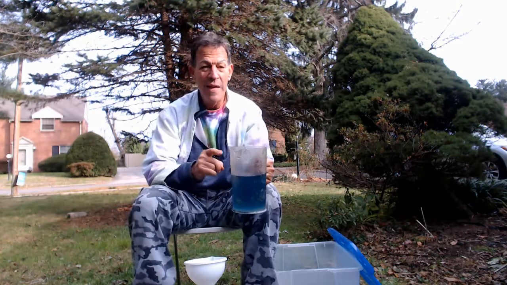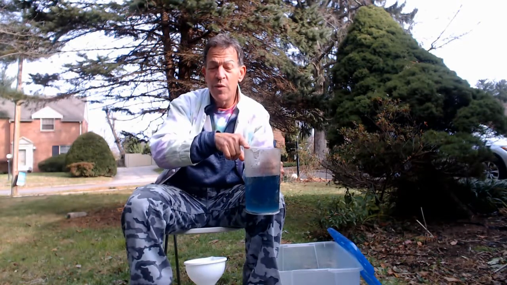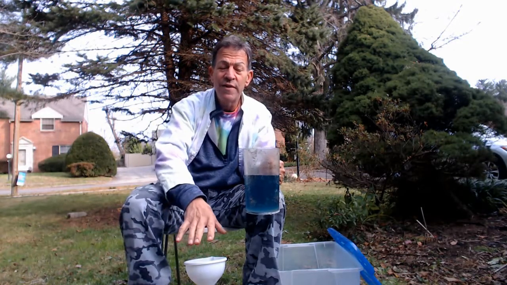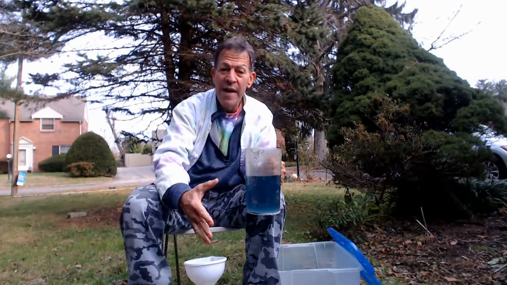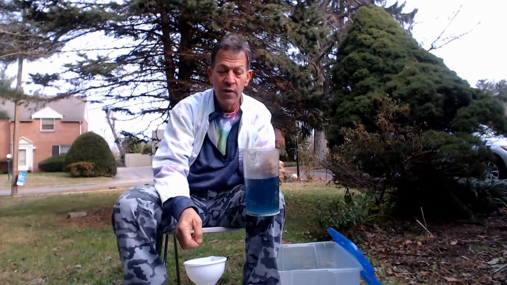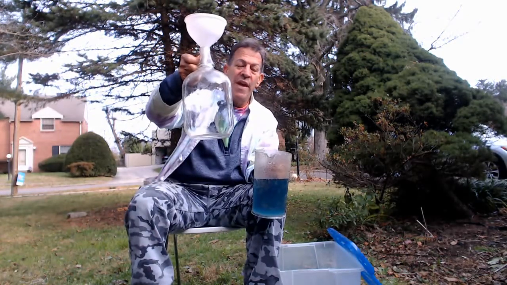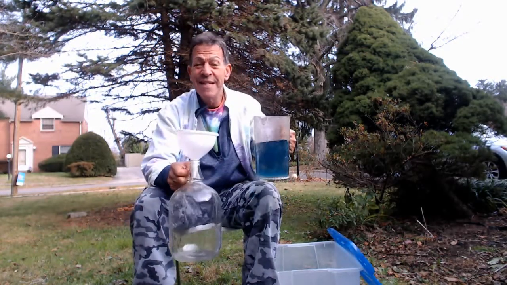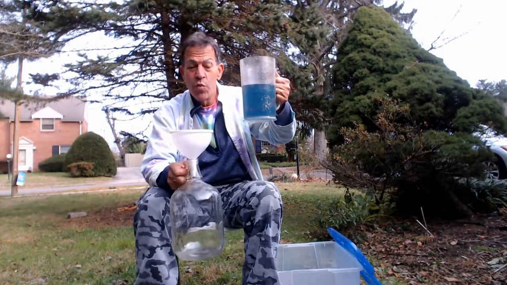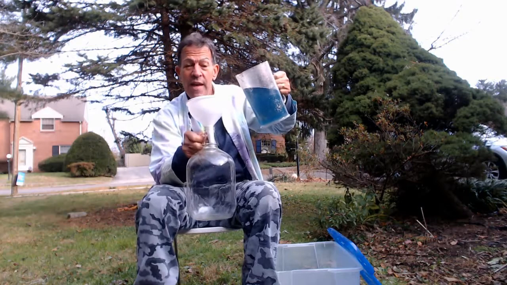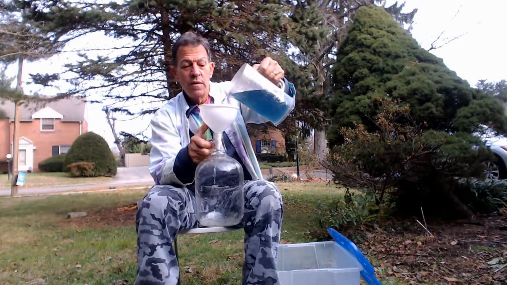What I'm going to do now is take the liquid and water and pour it into the jar. It's going to take up the space where the air was inside the jar. So let's watch that. So look at this jar. It's filled with air. I'm going to displace the air with this water. So the water will take up the space of where the air is. Watch.